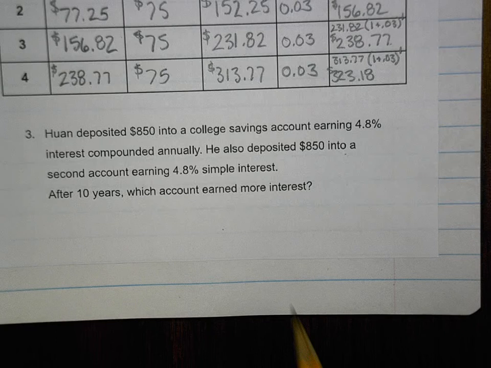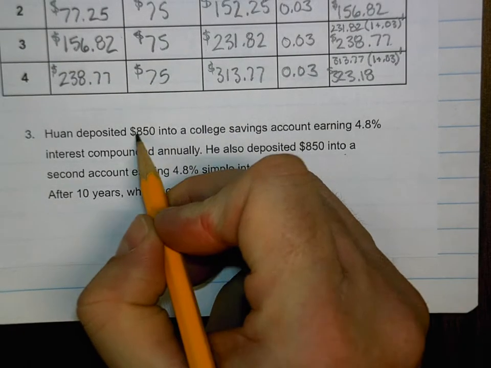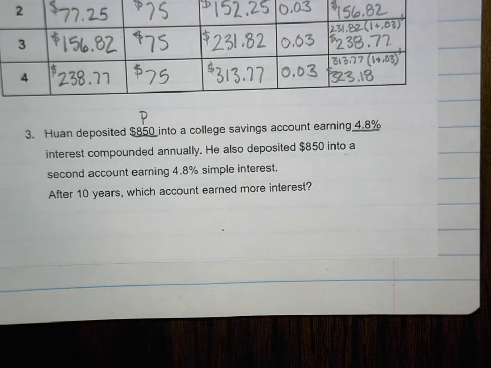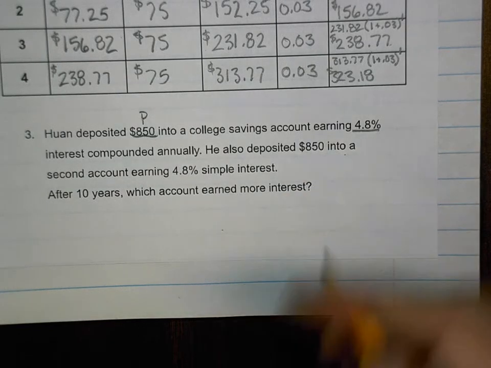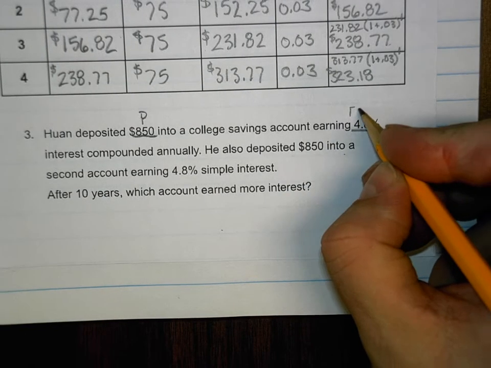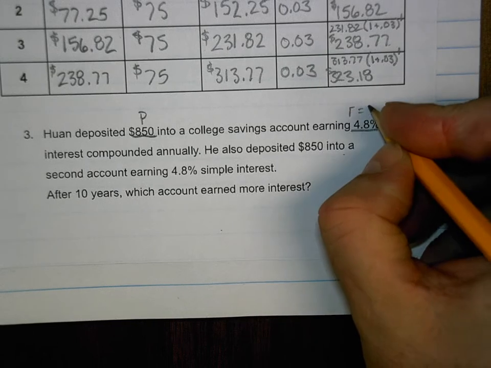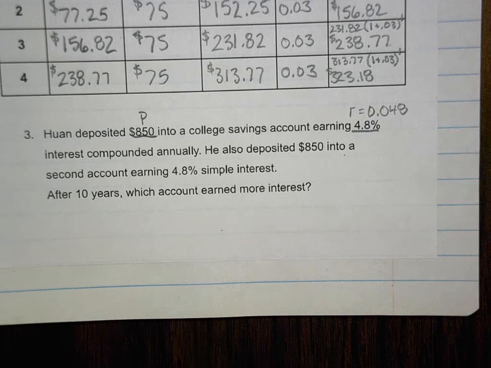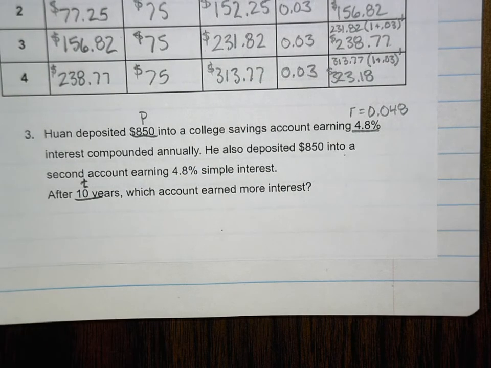What was the principal in the first account? 850. So 850 is our principal. We label it. What's the rate? 4.8, and we've got to convert that percentage, right? So what's 4.8% in decimals? 0.048. And what was the term? 10 years. That was way down here, and that applies to both of them, doesn't it? Yep. So let's go for our first one.